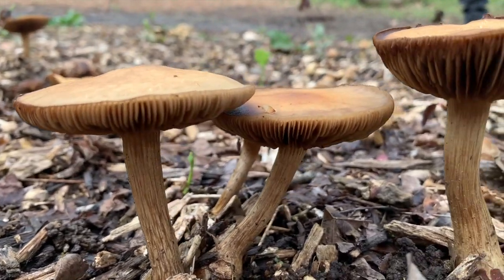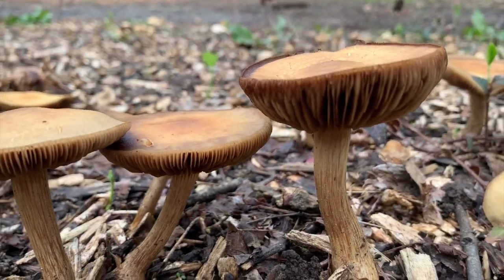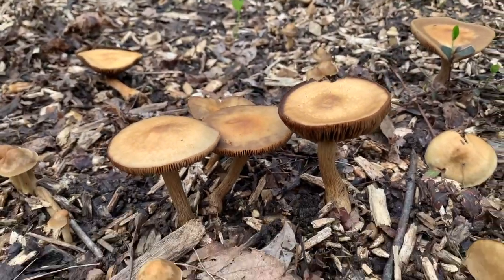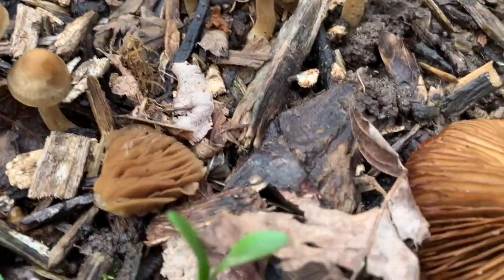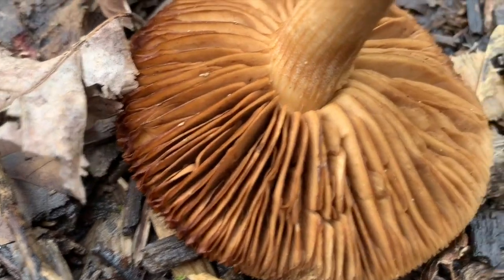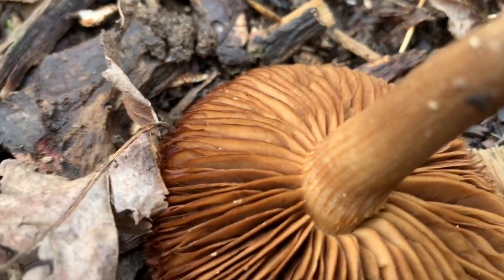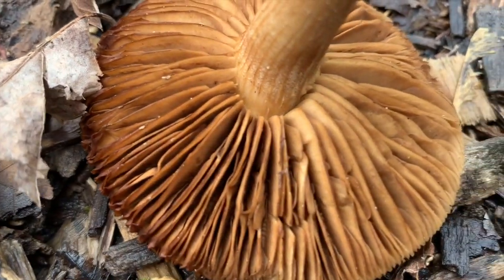Did you know that mushrooms are not plants? They're actually something called fungi. They don't get energy from the sun like plants do. They get their energy from dead plants on the ground.